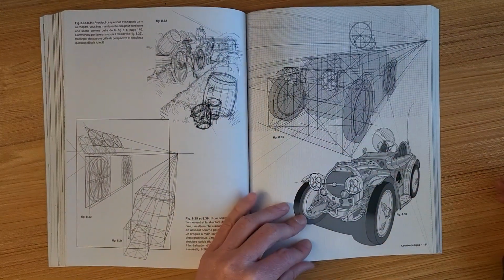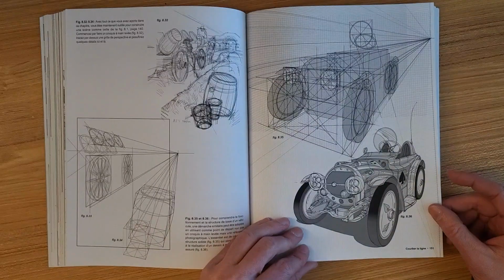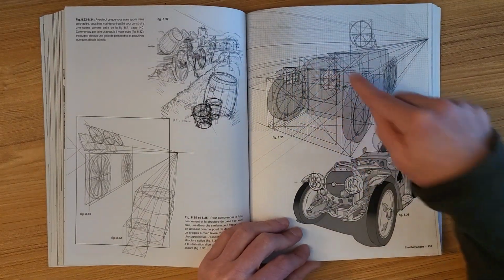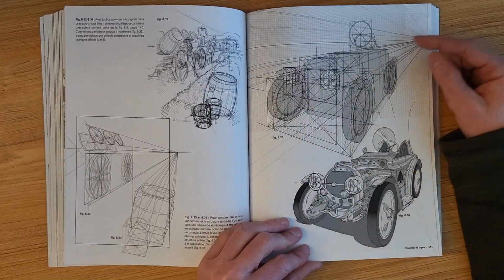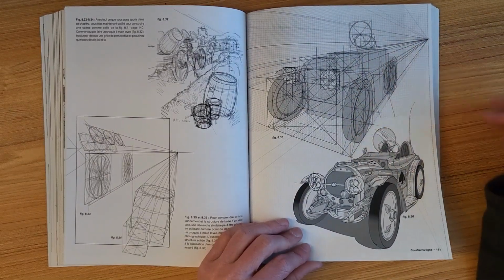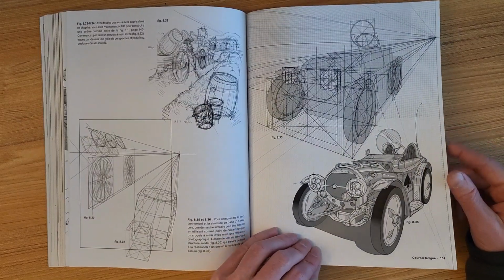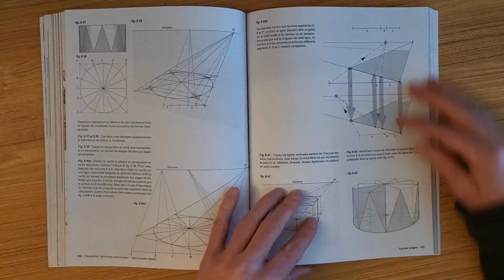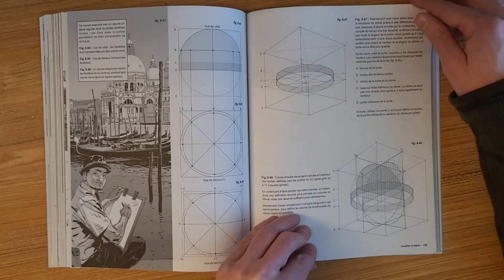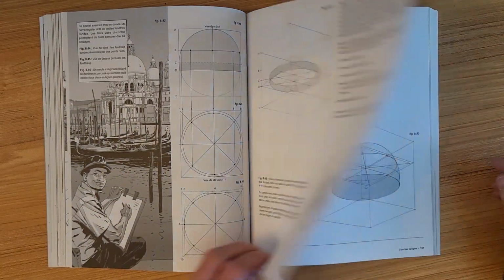Yeah, you see like a car. So you have to combine square shapes and rounded shapes, round square circle shapes, all kind of stuff. Very technical.